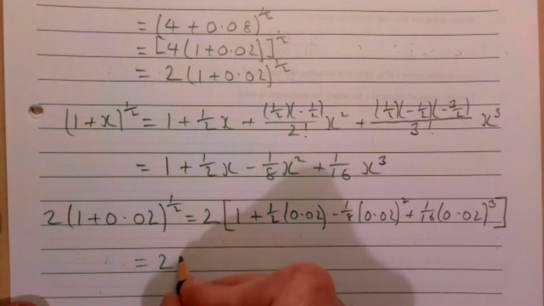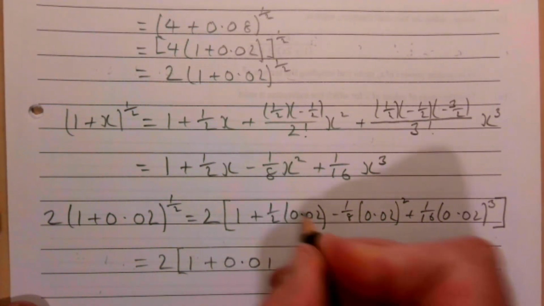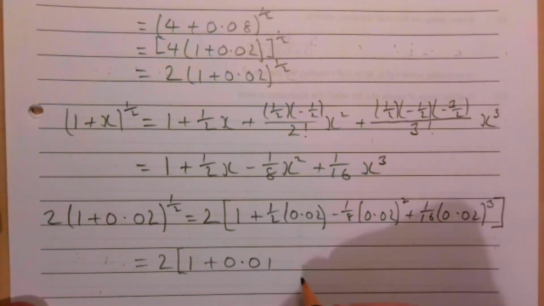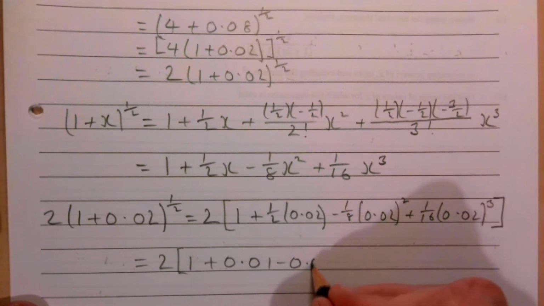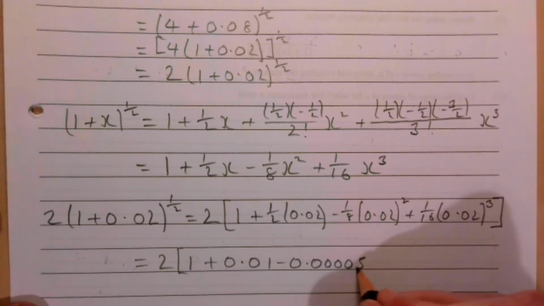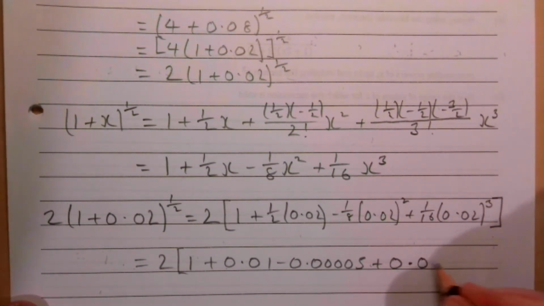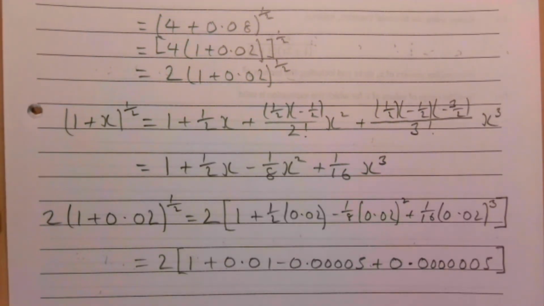So that's 2 times 1 plus 0.01, obviously half of that, and then an eighth of this squared gives me minus 0.00005, and then plus 0.0000001. We end up with that.